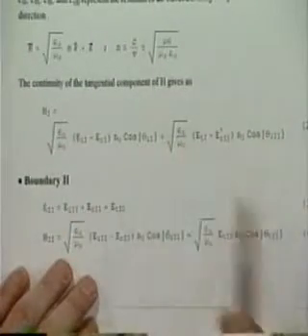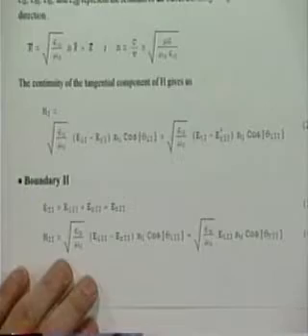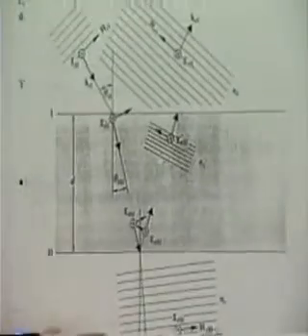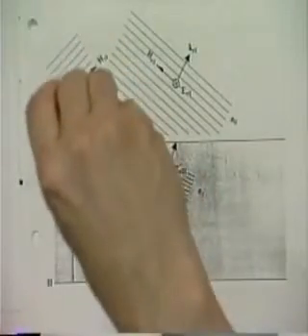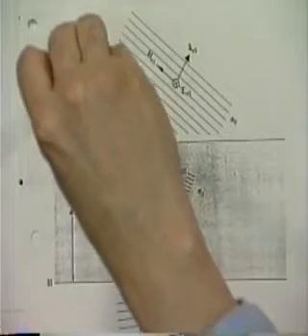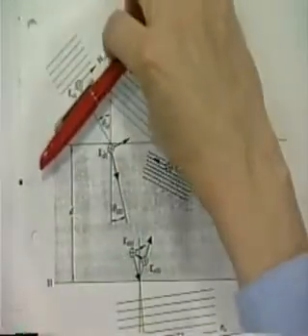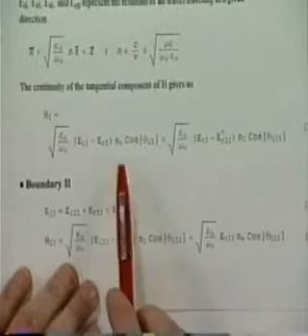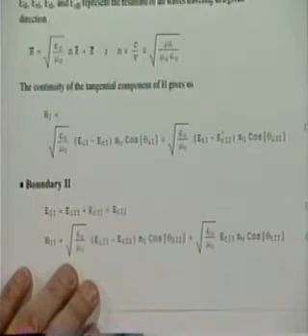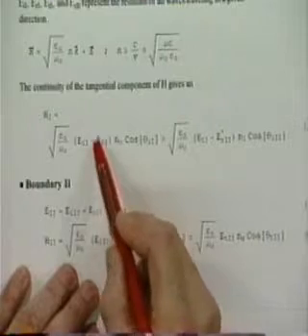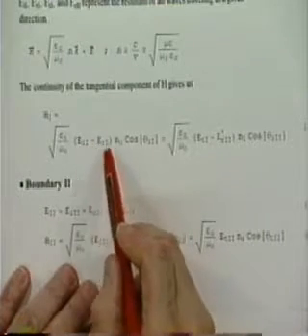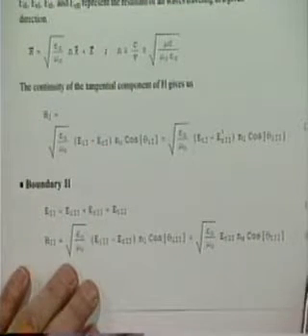Continuity down here for H. And again, I picked this so that in the case we're looking at, E is perpendicular to the paper and H is in the plane of the paper. So when we do H, we get some cosines here, and we have to keep track of the direction of the E's, so we get some minus signs.